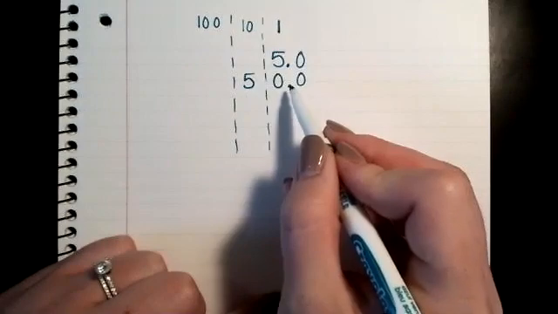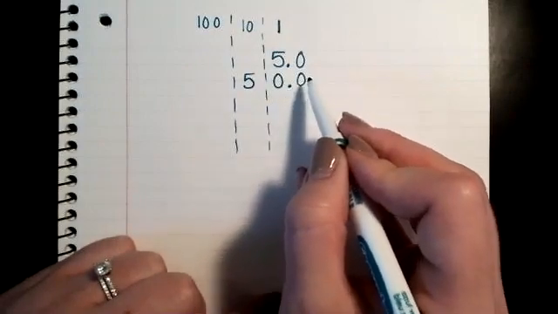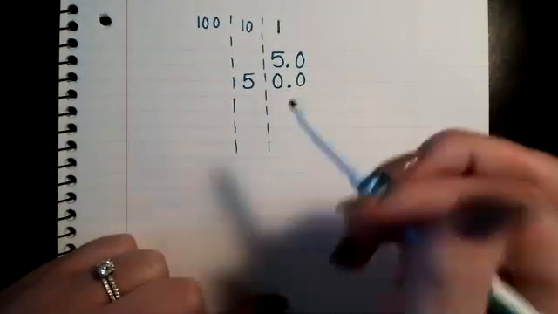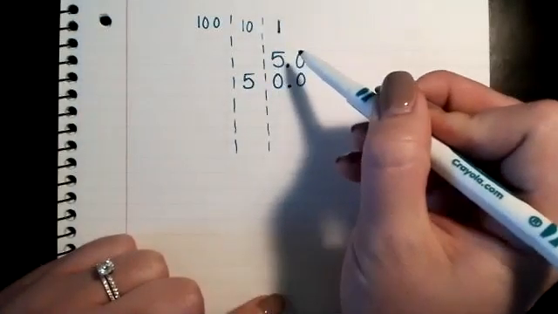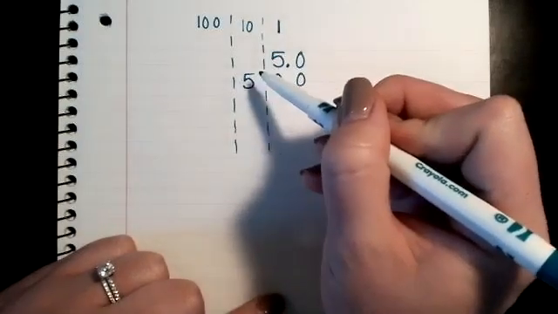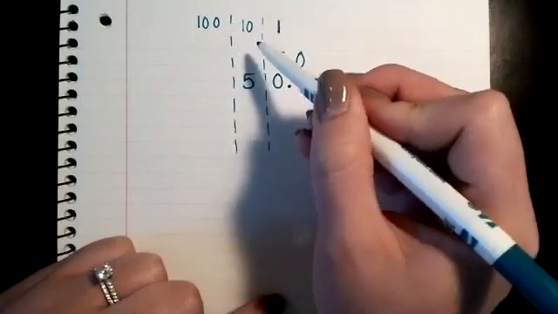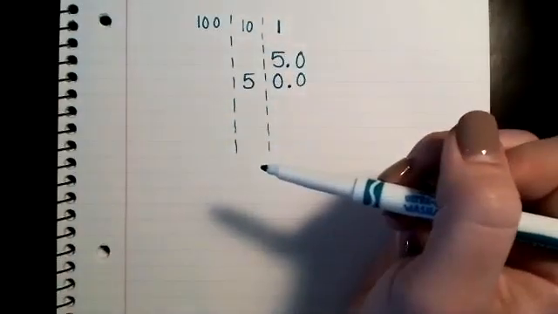It's after the entire number, 50, then the decimal point. So I took this 5, I increased it by a power of 10, and when I did that, it moved over to the next place value column, because I'm increasing by a power of 10 every time I go over a place value column.